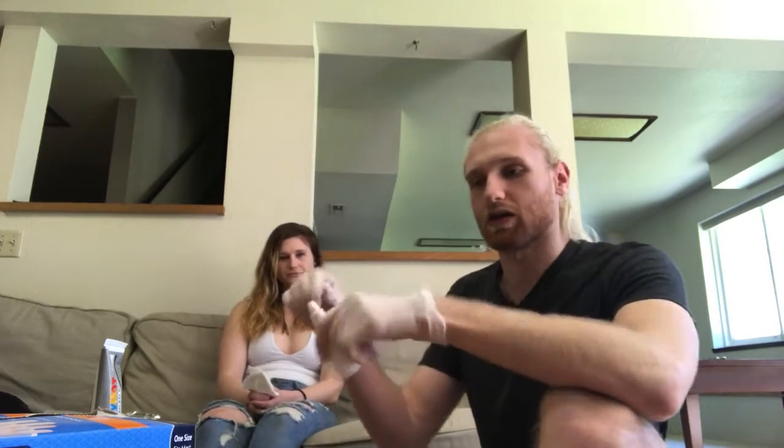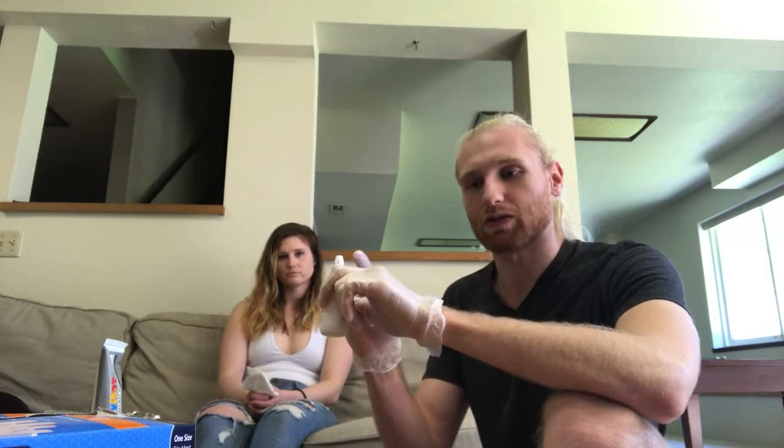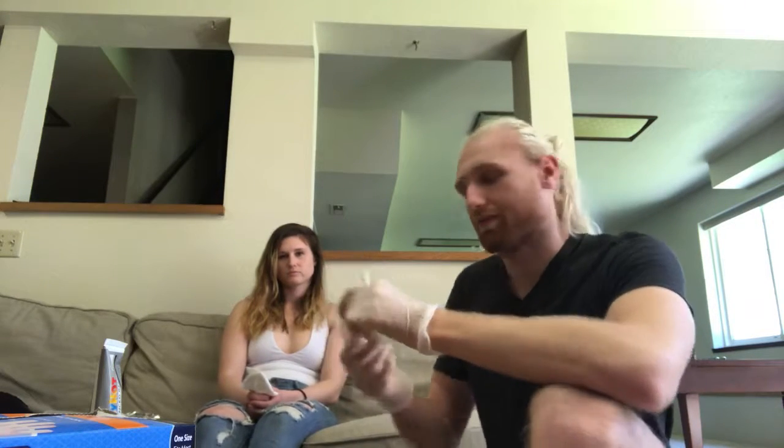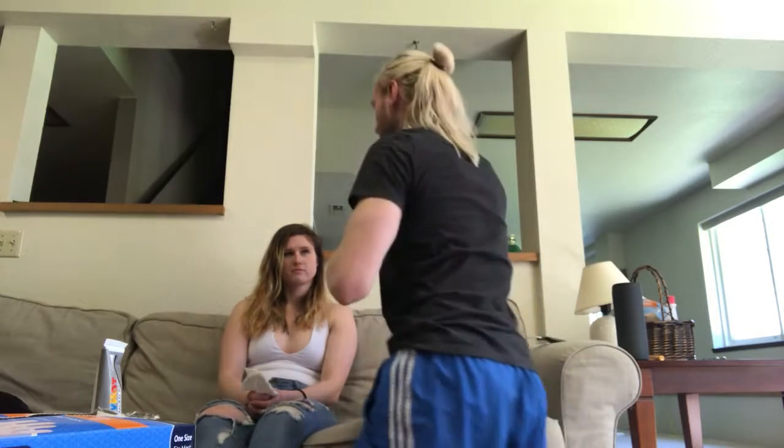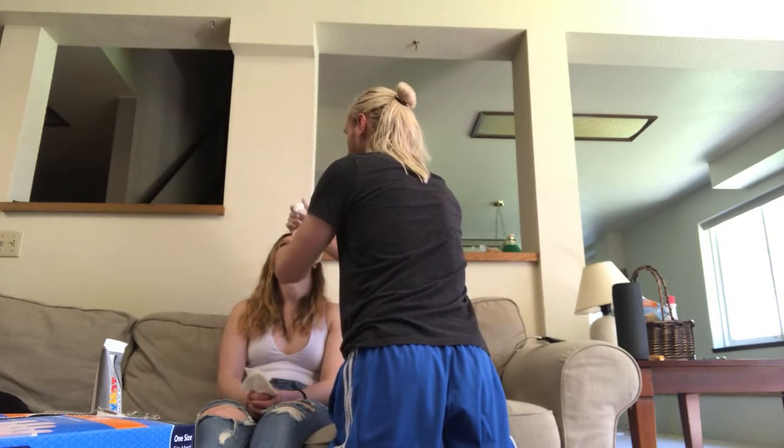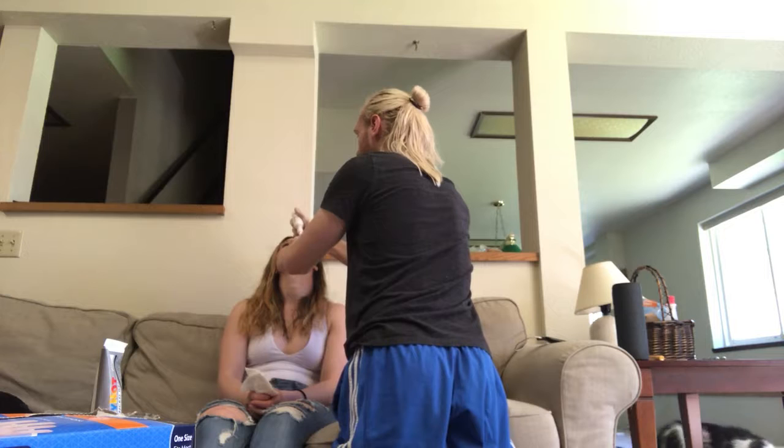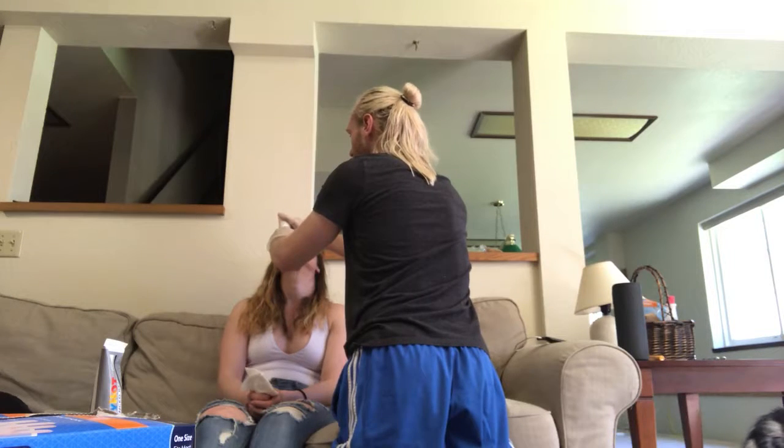For eye drops, you would unscrew it. You never want to touch the tip of the dropper to anything. You're going to take it with your dominant hand and rest your dominant hand on the forehead. Ask them to look up. You're going to pull down and administer the correct amount of drops to the conjunctival sac.